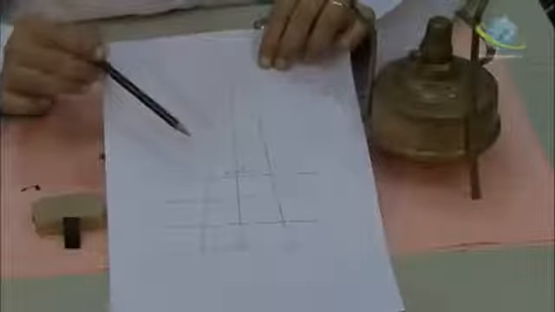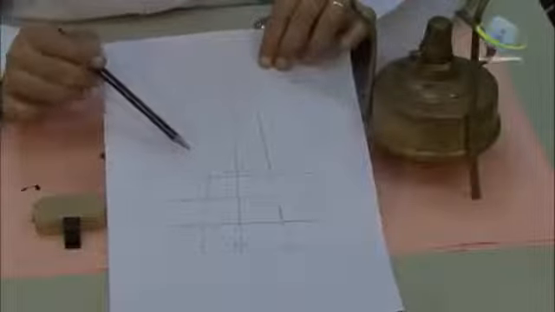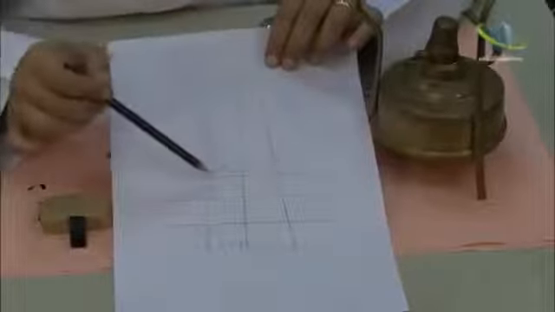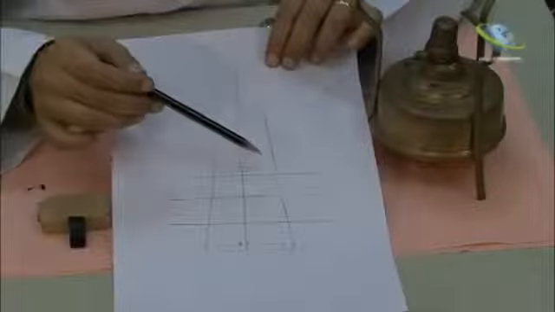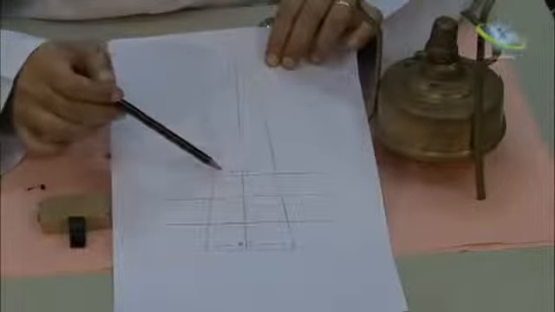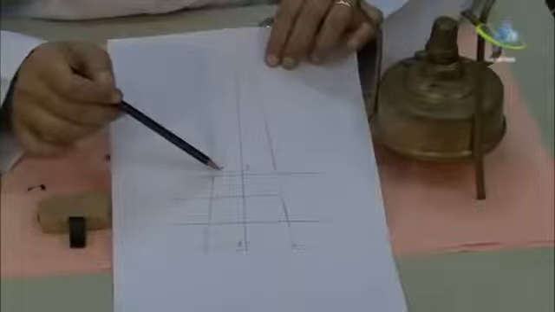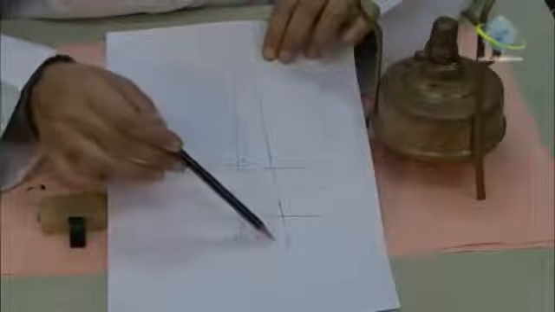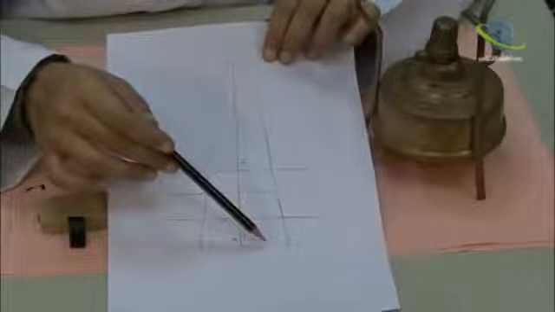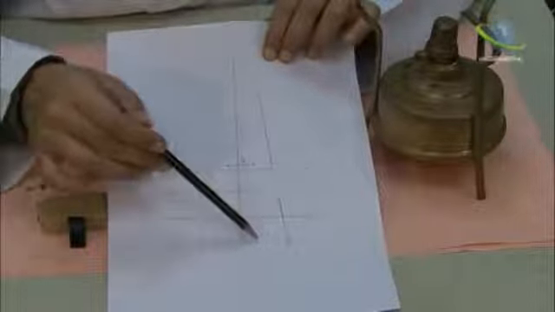Now this is the drawing of the labial aspect of the upper central incisor. The measurement at the cervical line is 7 millimeters, which will be divided into 3.5 medially and 3.5 distally, and at the incisal edge it will be 8.5, which we will divide into 4.25 and 4.25, or 4 and 4.